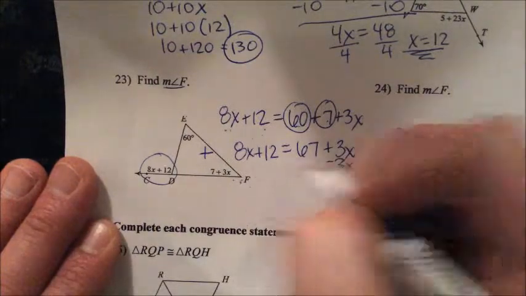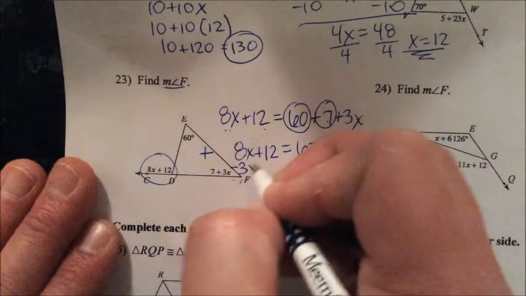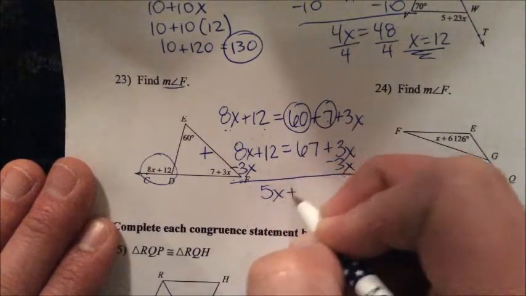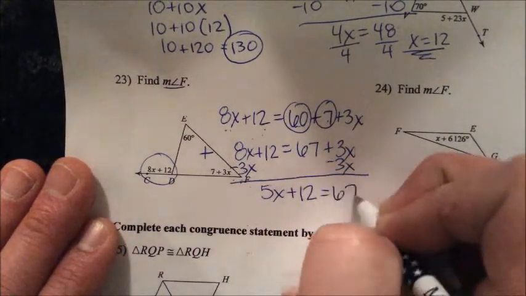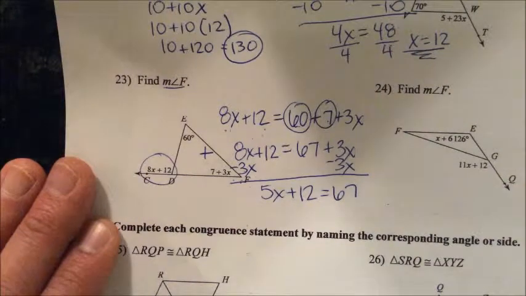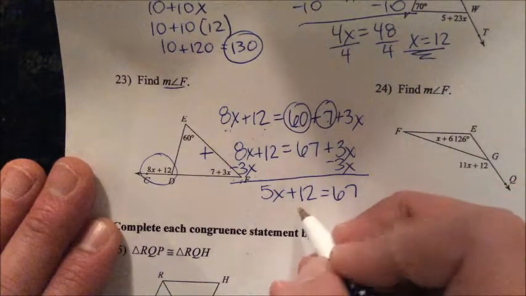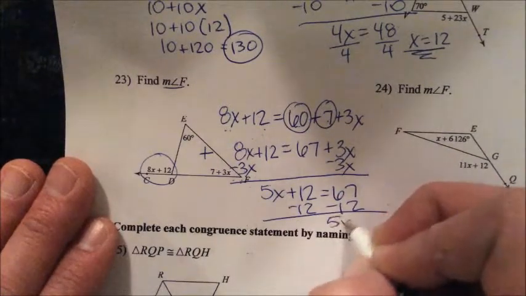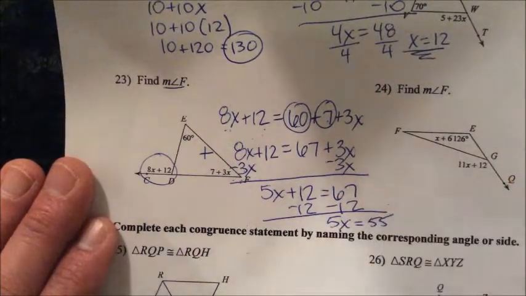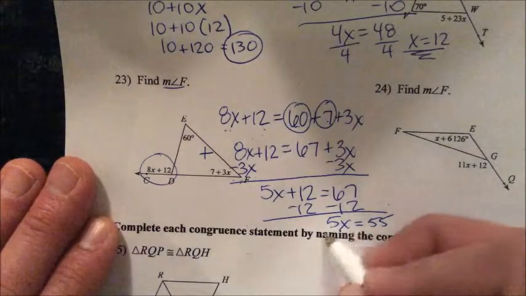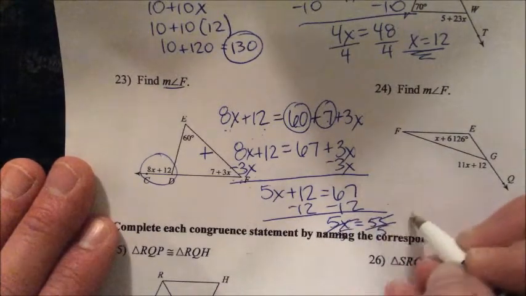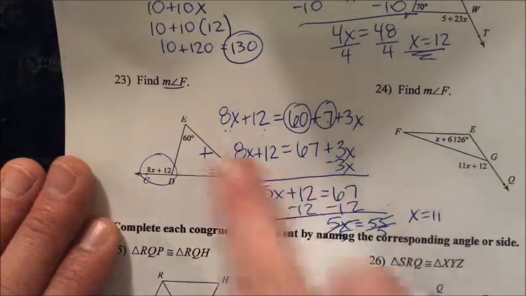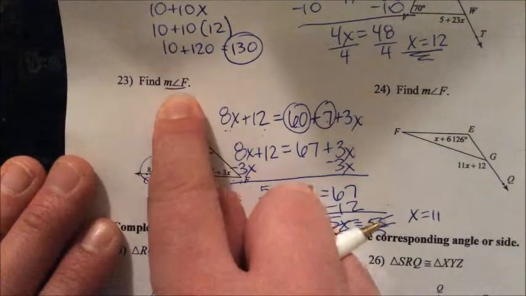I'm going to subtract 3x to combine my x's on the left-hand side. 8x minus 3x is 5x plus 12 still, equals 67. I'm going to minus 12 from both sides. Now I have 5x equals 55. I divide by 5. My x equals 11. Again, that's not my final answer because I'm looking for F, not x.